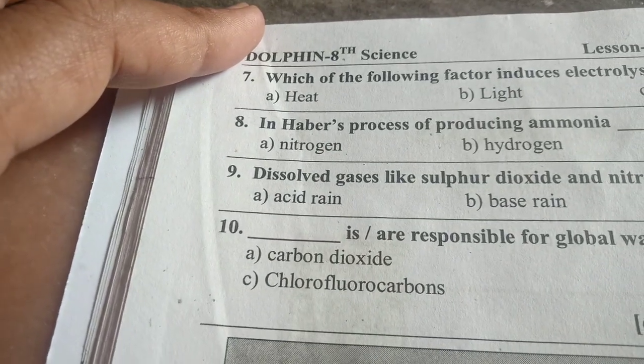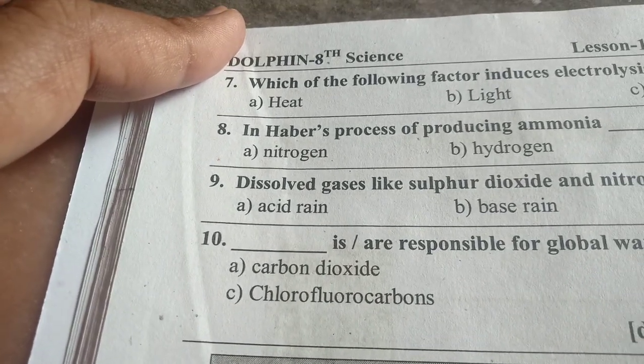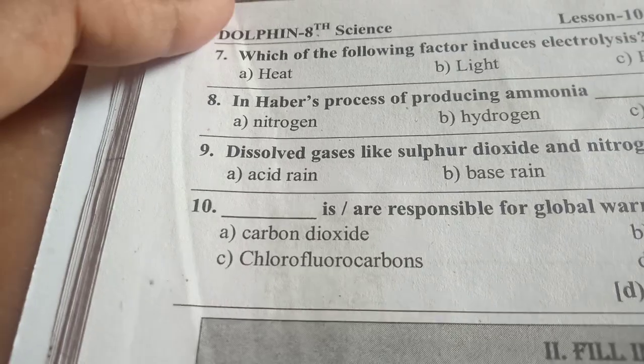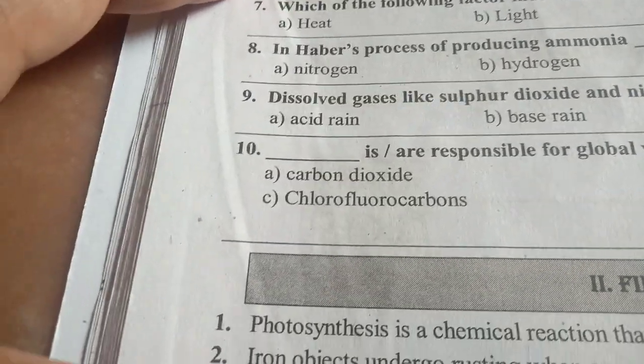Which of the following factors induces electrolysis? Electricity. In the Haber process, producing ammonia, dash is used as a catalyst. Iron is used as a catalyst.